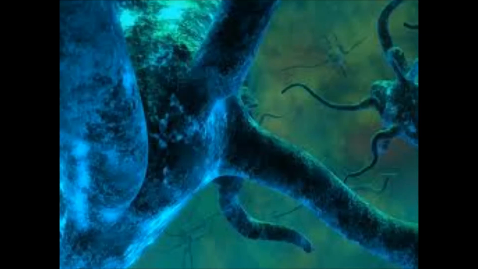Okay, so it can show you active areas. So the outcome is very similar to what you get out of the fMRI, but the technique is different. It has a relatively poor resolution, that is a resolution of a few millimeters.